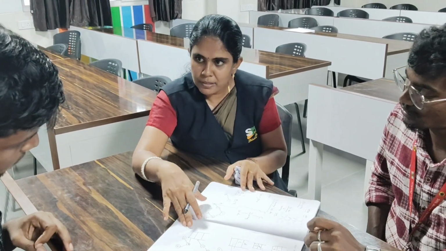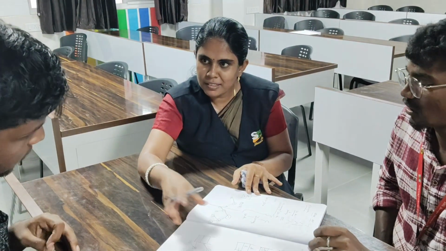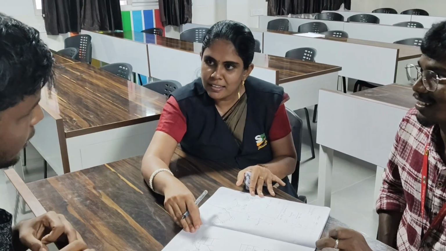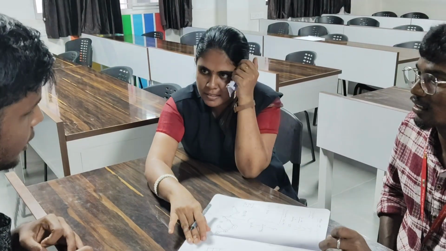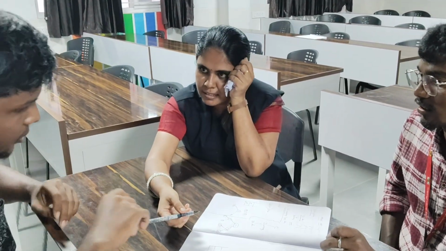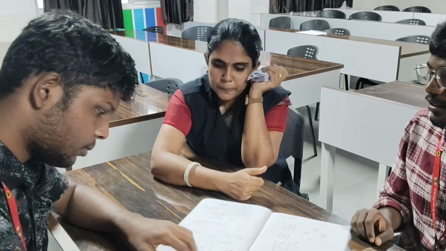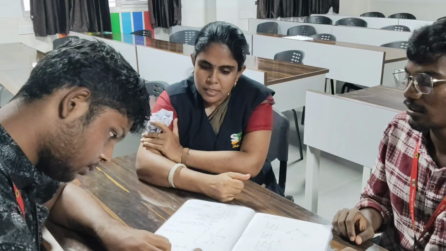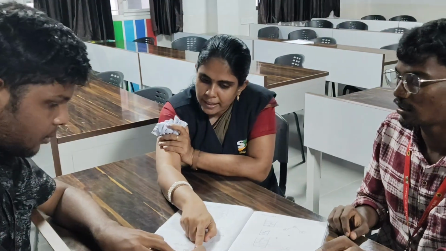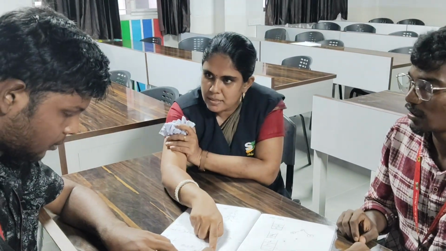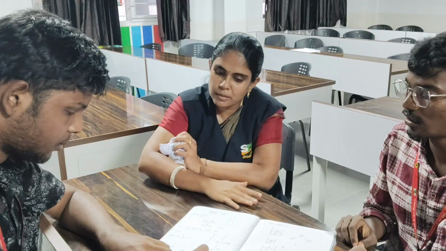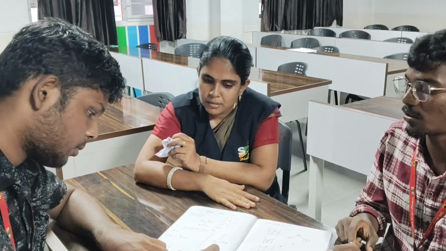Do you remember traversals? Pre-order, in-order. Can you write the in-order traversal for this? Left subtree, root, right subtree. For each subtree, when you are writing the traversal, put parentheses. Start with a parenthesis and close the parenthesis.